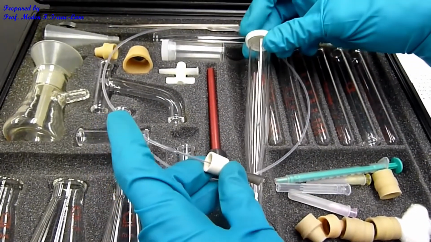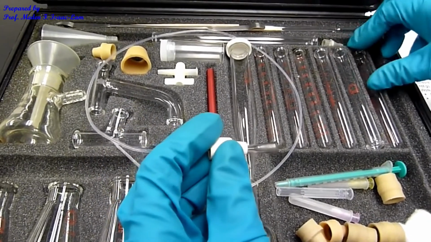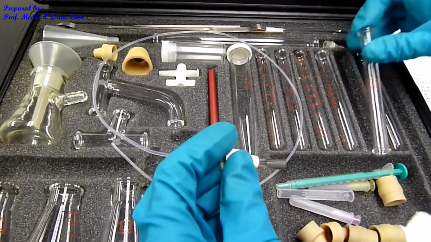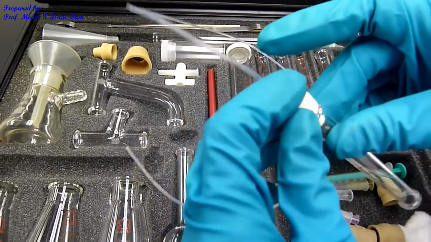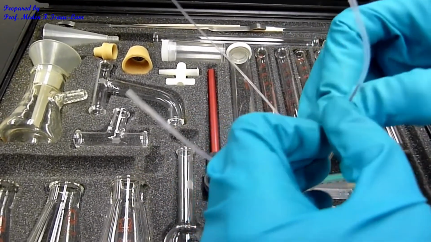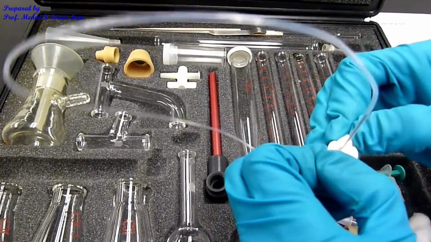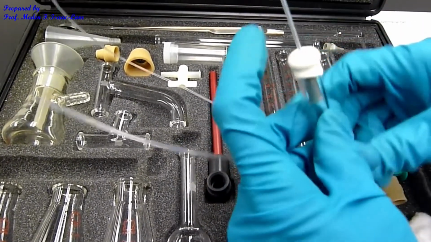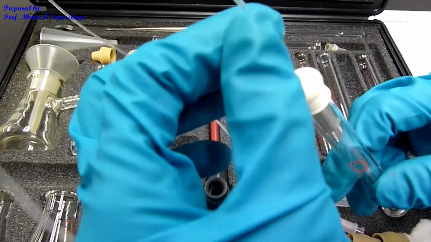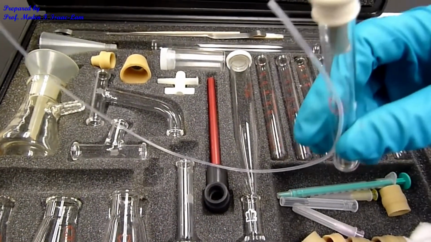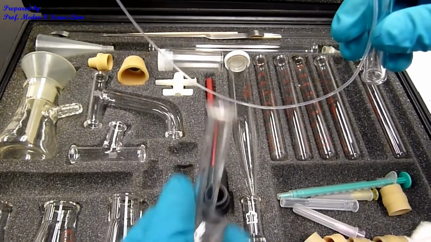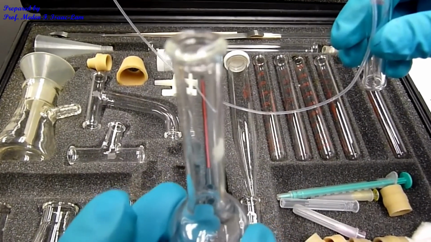And then I'm going to put it, this is the air condenser, and I'm going to invert it. So that is our setup. Okay? So I will put this on top of the RBF.